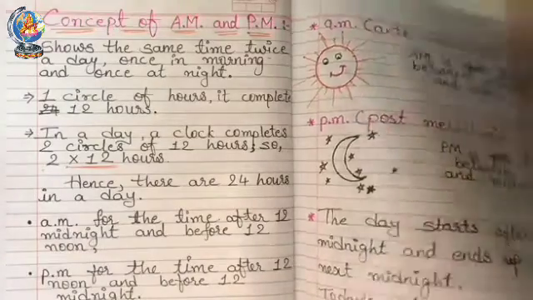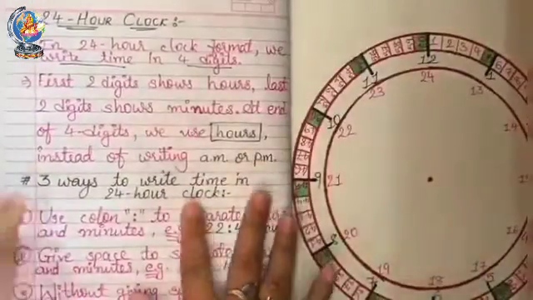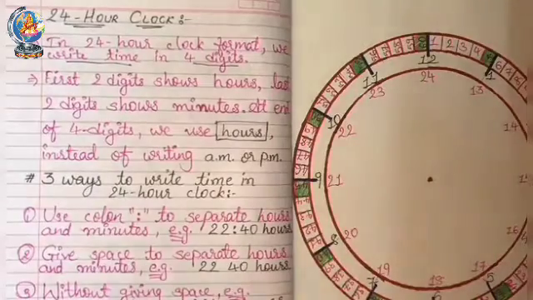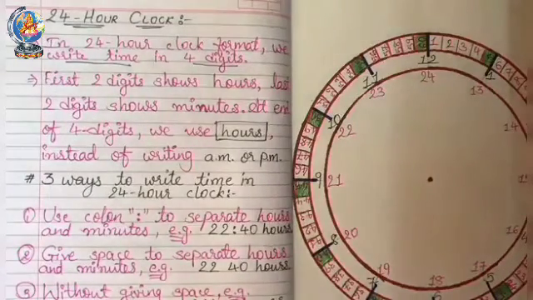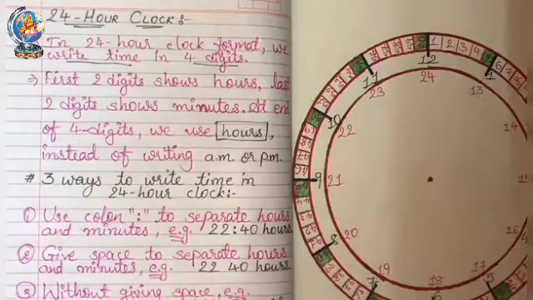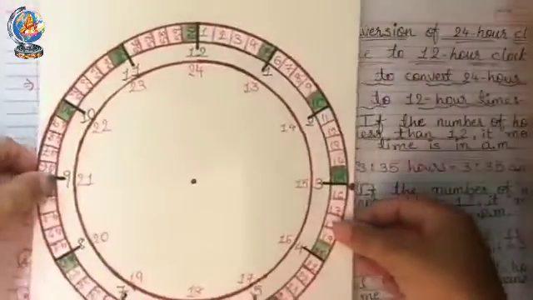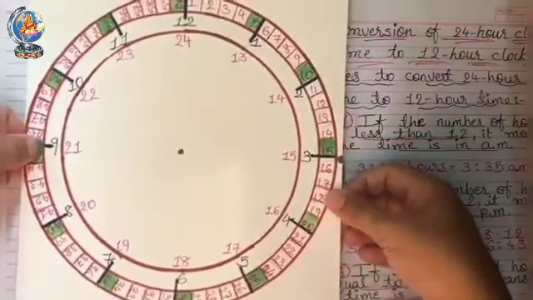Now let's have today's topic, the 24-hour clock. 24-hour clock? But in the clock we have only 12 numbers. How could it be 24? Right? Can you see this clock? You can see it over here.